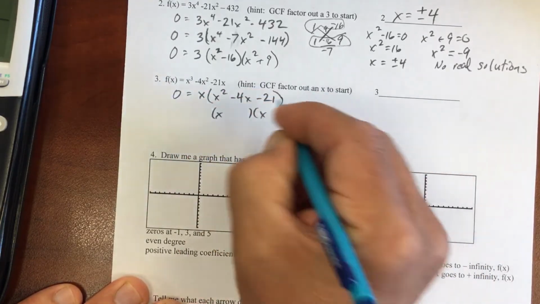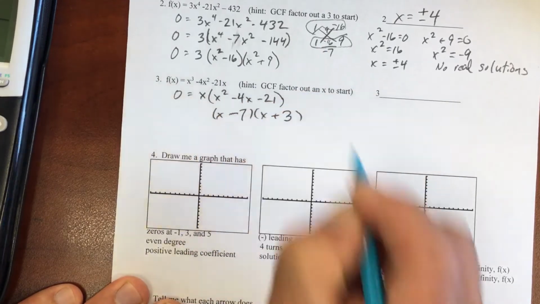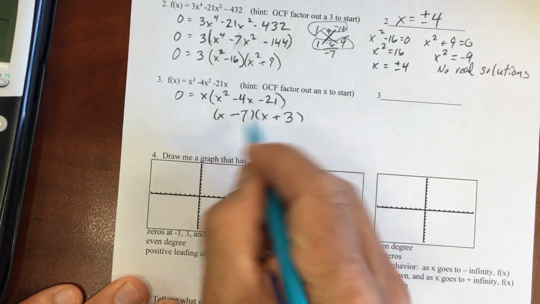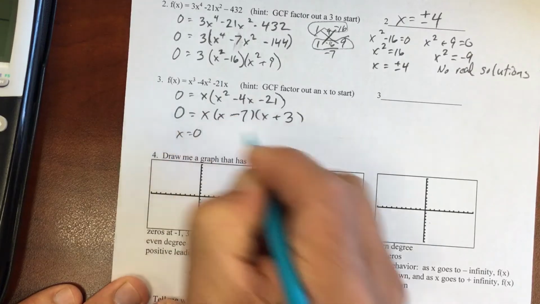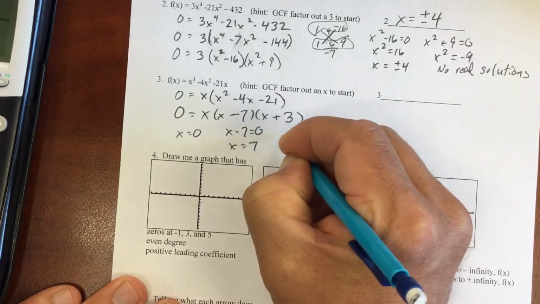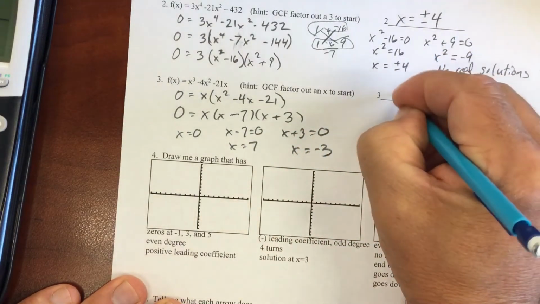X and x is x squared. Factors of 21 that are -4. It's got to be -7 and +3. Let me see. That's -7x plus 3x is -4x. Yes, foiling it out works. So I get x is 0. I get x is 7. And I get x is -3.